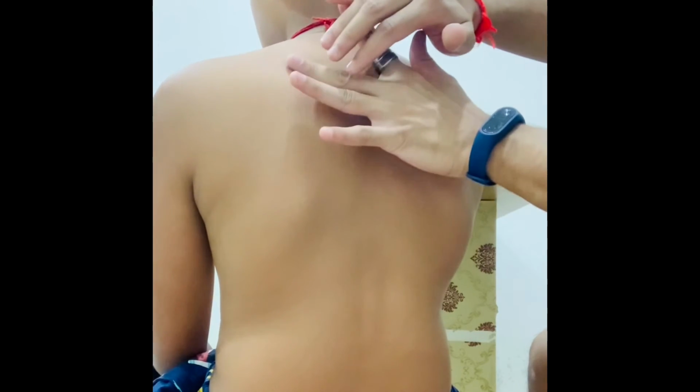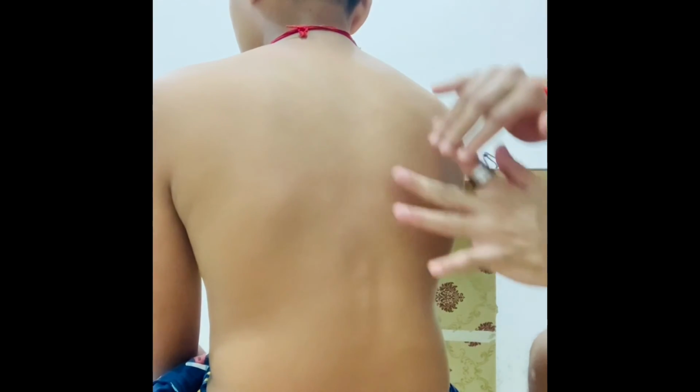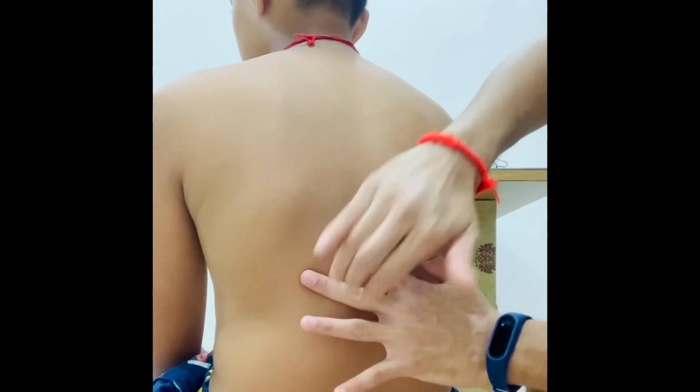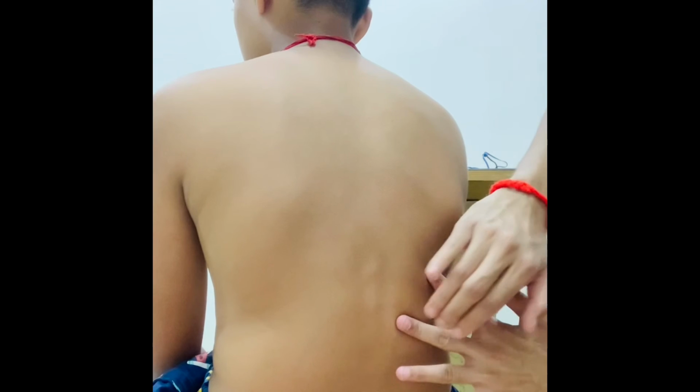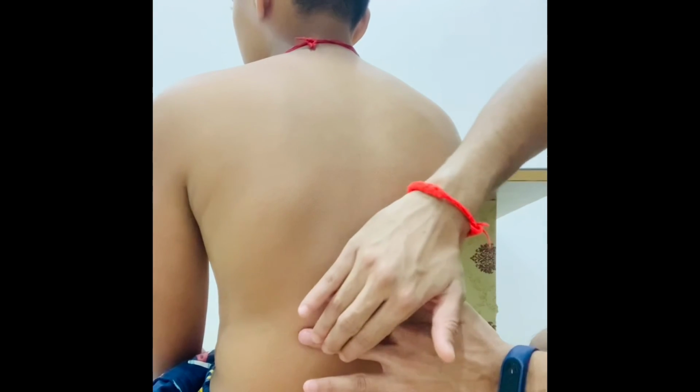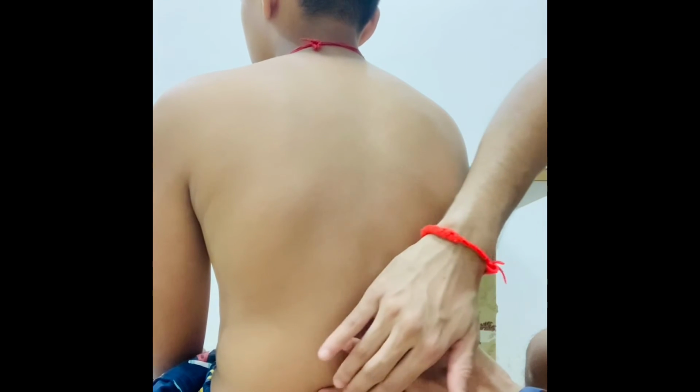Next, ask the patient to breathe out, and with the help of percussion, get to know about the lower levels of the diaphragm. Now ask the patient to inhale fully and with the help of percussion, get to know about the diaphragmatic excursion. The excursion is usually 3 to 5 centimeters.